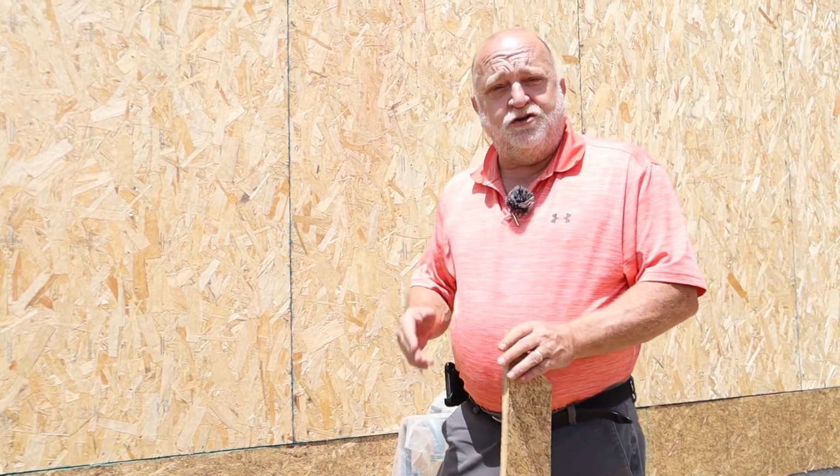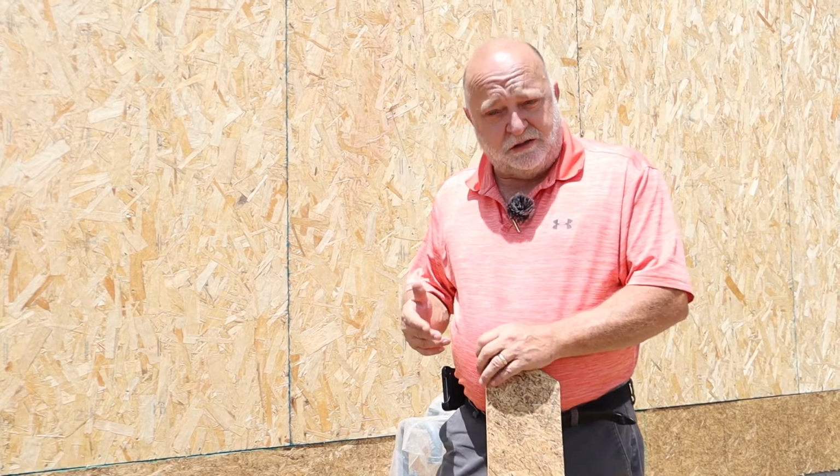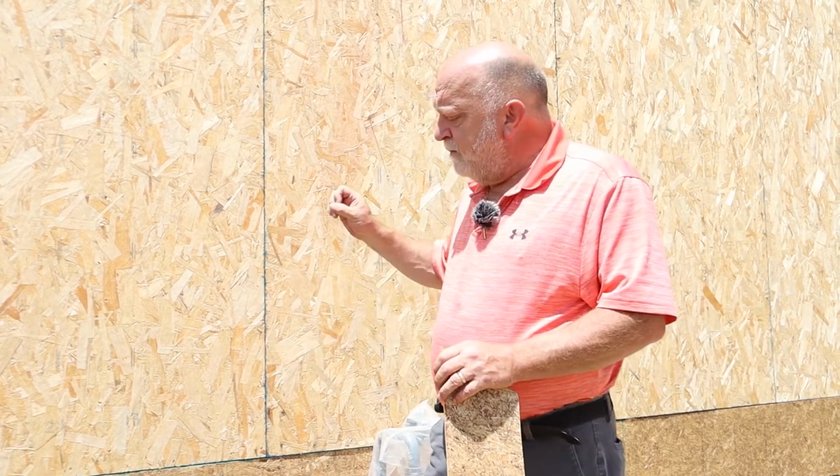Now, OSB is the most common type of material that's used. People could use plywood as well. Plywood's a little bit more expensive, but same difference, same approach. Bottom line, this material is made specifically for creating that structural strength that's needed in the house. The reason I'm spending so much time on it is because this is one of the most important parts of the entire structure of the house.